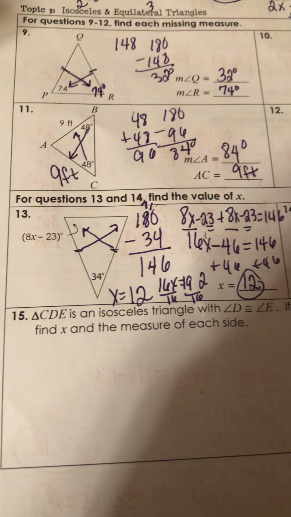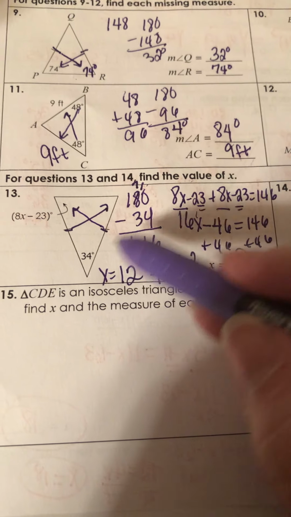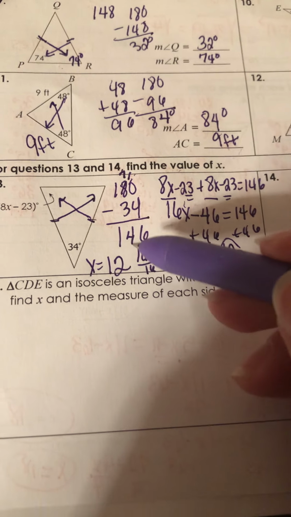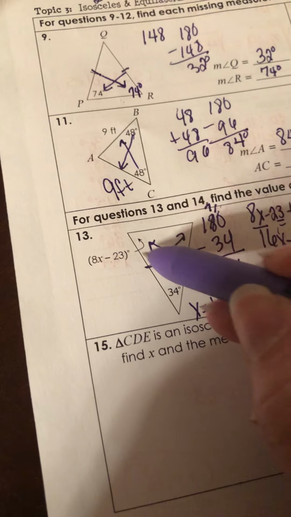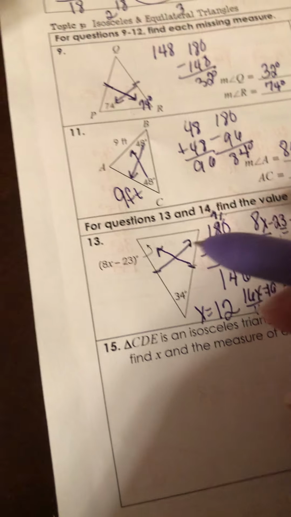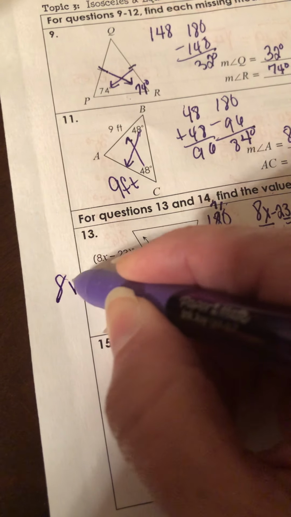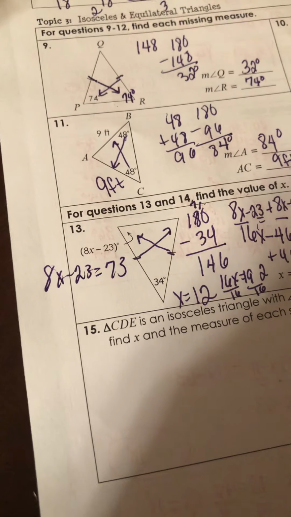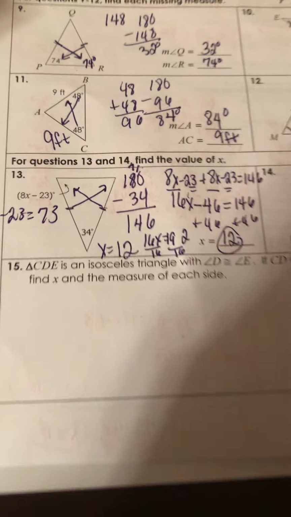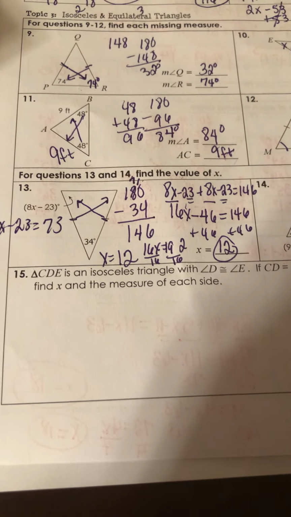Now another way we could have done that is after we subtracted the 146, we could have just divided it by 2 to get 73, and we knew that each of these were equal to 73, and we could have just done 8x minus 23 equals 73. We would have gotten the same answer, but just another way to solve it. But I want you to see both ways instead of just one.